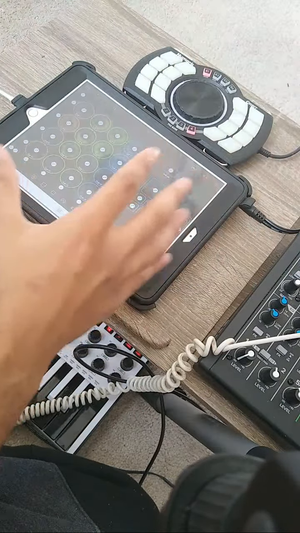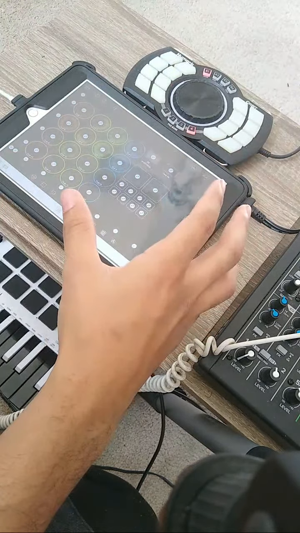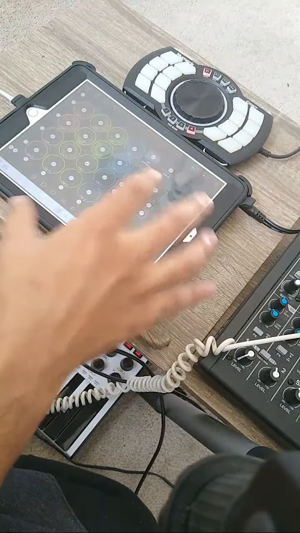Don't forget about the undo feature. I just now kind of got used to it on Loopy HD. There is no undo button, technically. So on here, it's amazing that this is even a feature.